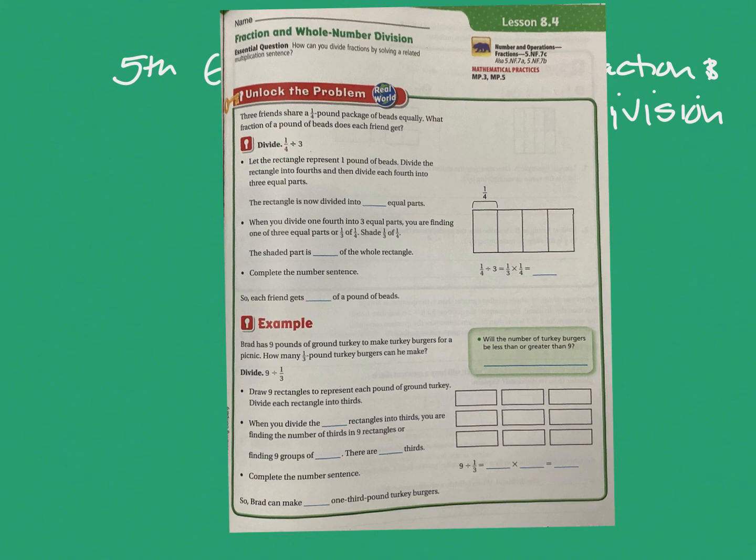Into how many pieces is it being shared? It's being shared amongst 3 friends. So we're dividing that into 3 equal pieces. So we have the rectangle representing a whole pound of beads. We only have 1/4 of the pound to share. So the rectangle is now divided into 4s, 1/4, 2/4, 3/4, 4/4 to make the whole. So 1/4 parts. When you divide 1/4 into 3 equal parts, you're finding one of the 3 equal parts, or 1/3 of just this 1/4.